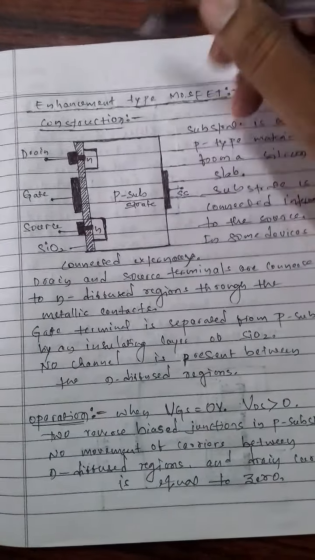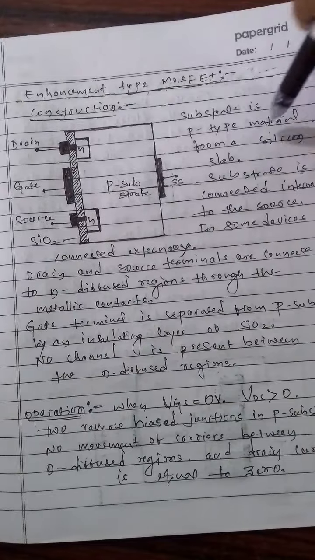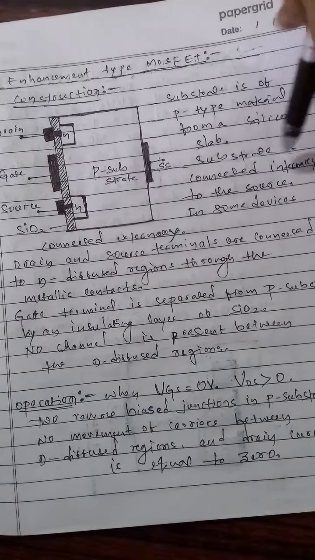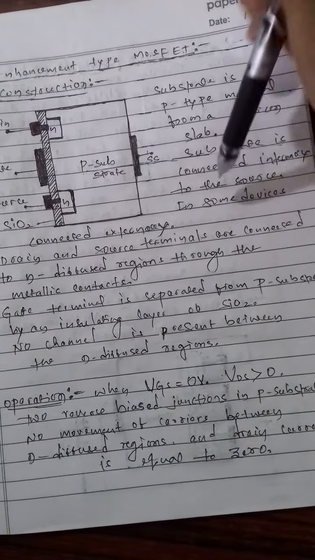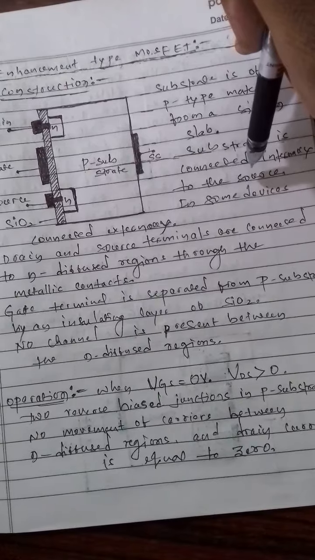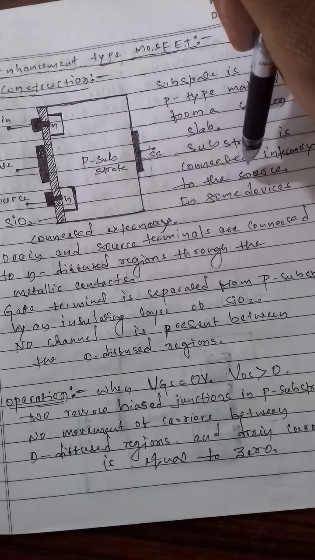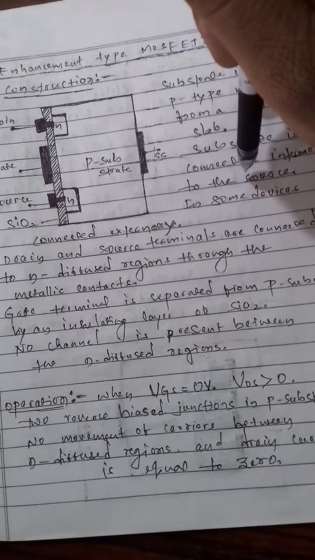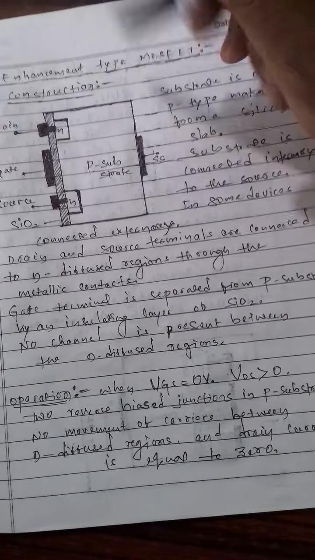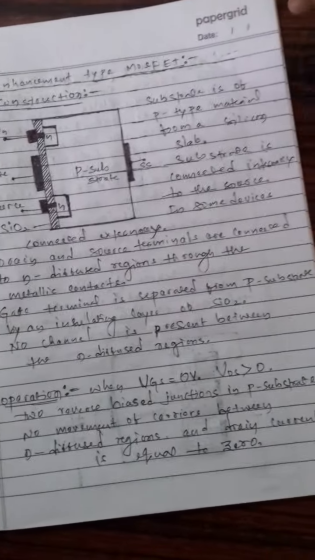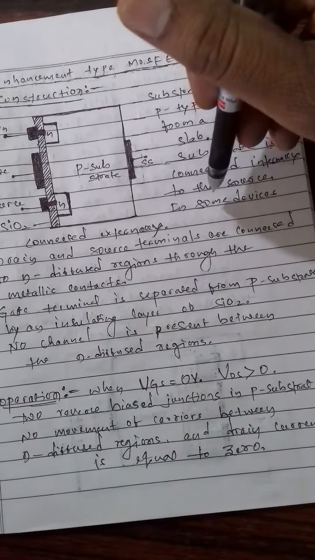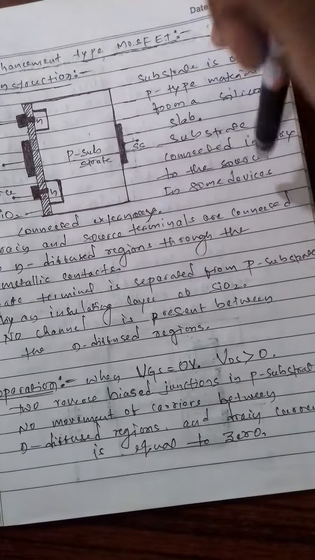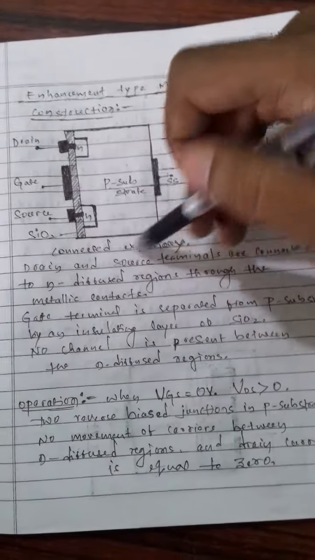Enhancement type MOSFET construction. The substrate is of a P type silicon slab. The substrate is connected internally to the source in some of the devices, but in some the substrate is connected externally.